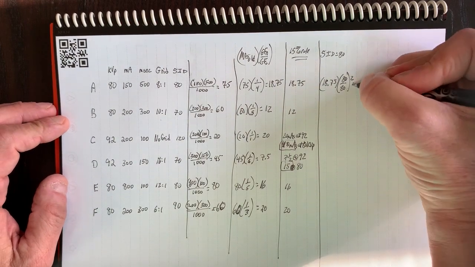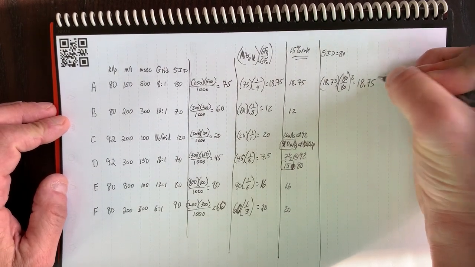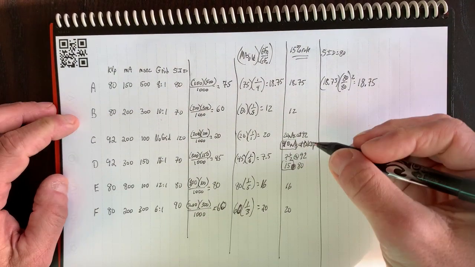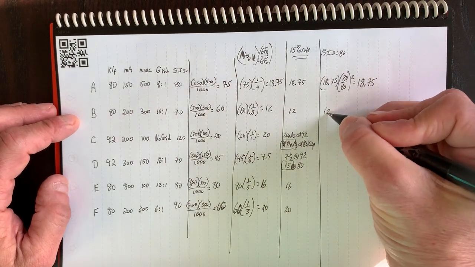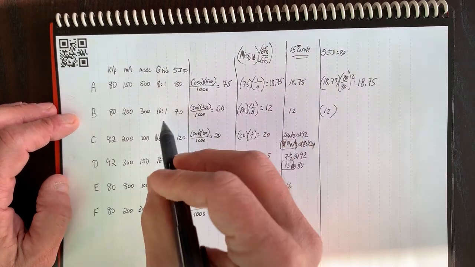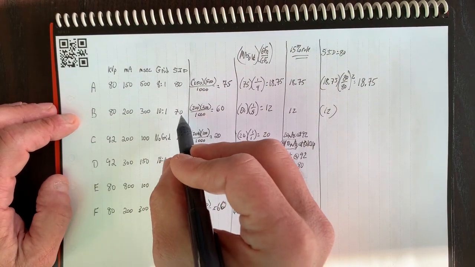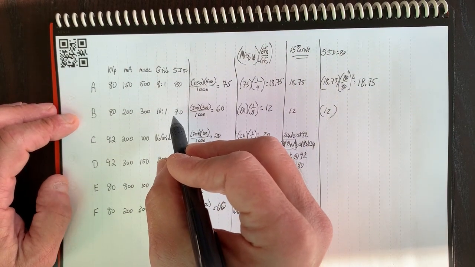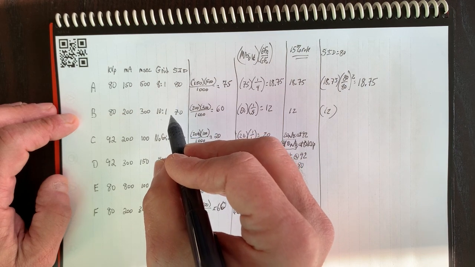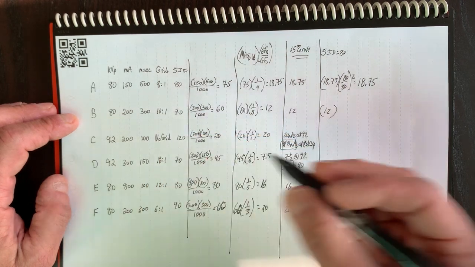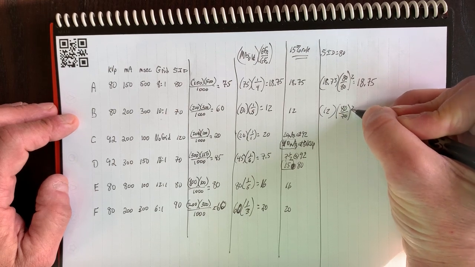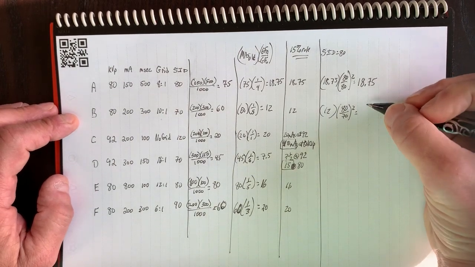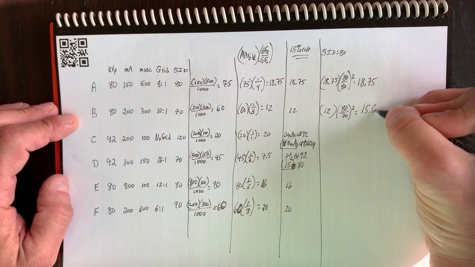So that ends up being 18.75. My next one was, well, 12 is my current mAs, but that's 12 at an SID of 70. It's going to actually be more mAs at a further distance to result in the same receptor exposure. So I'm going to put 80 over 70 squared, which is going to result in 15.67.